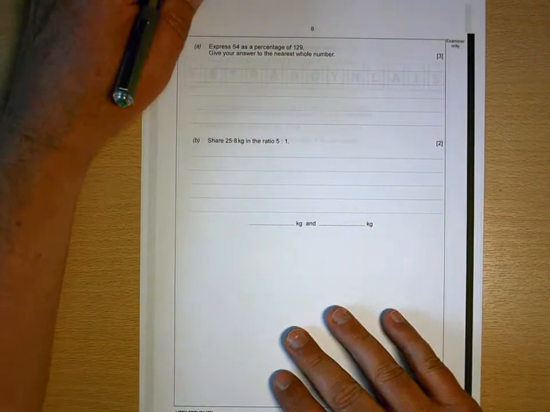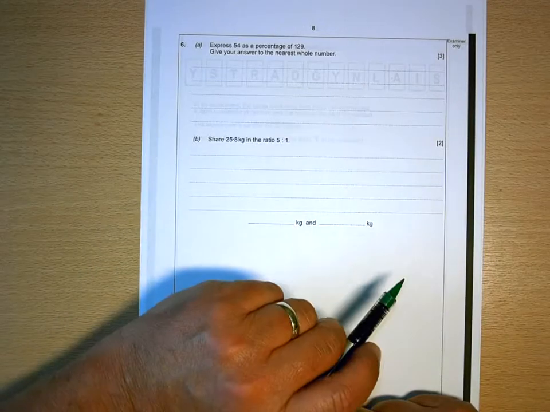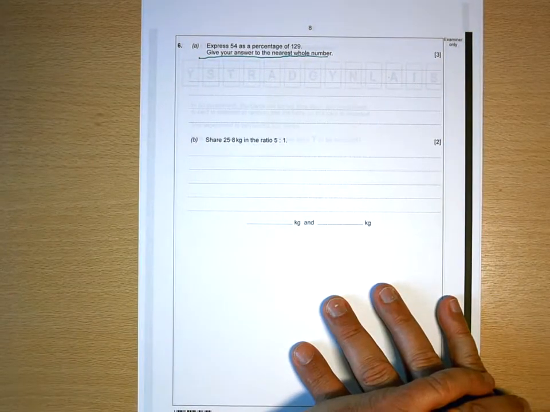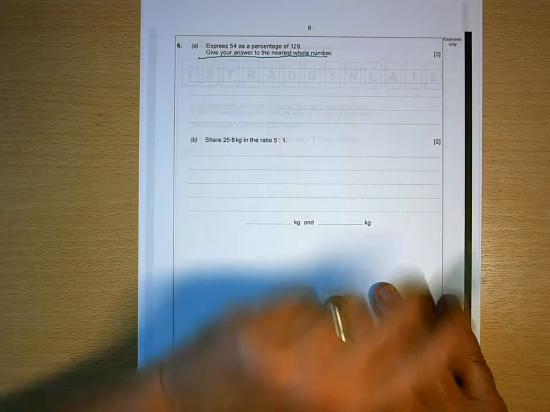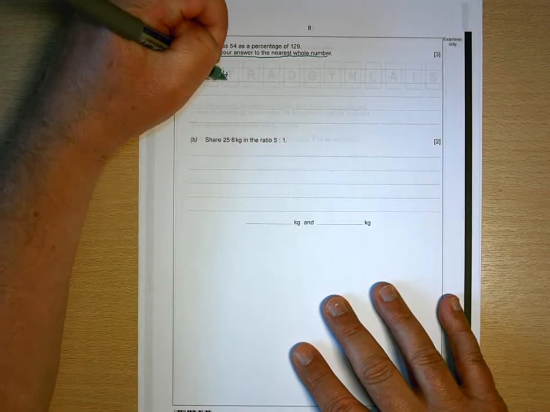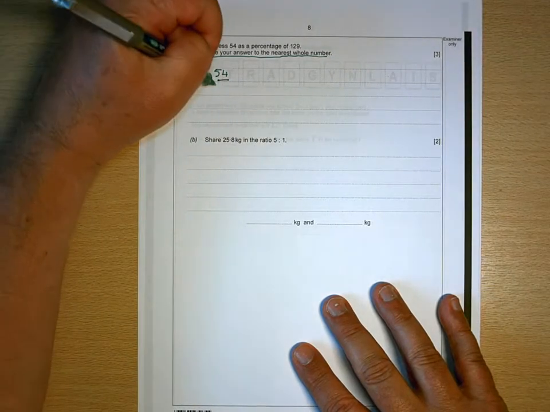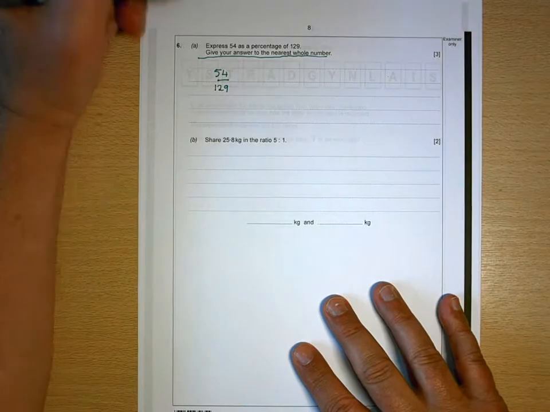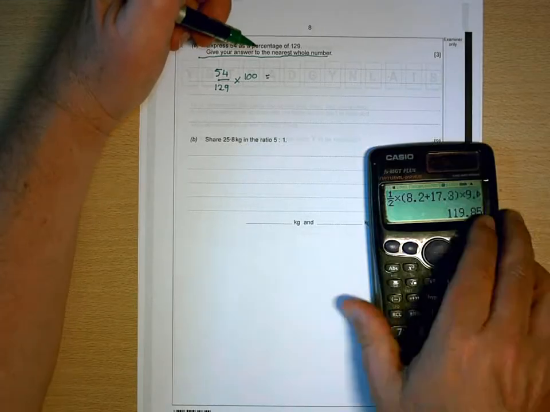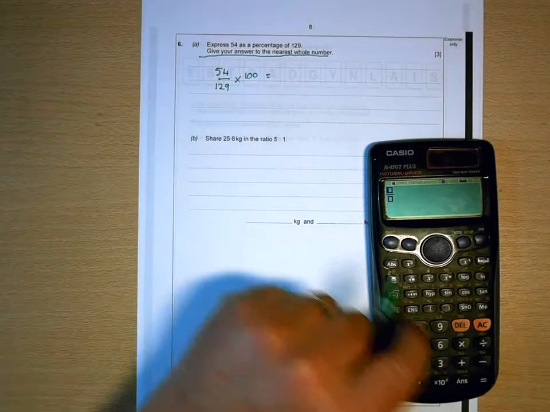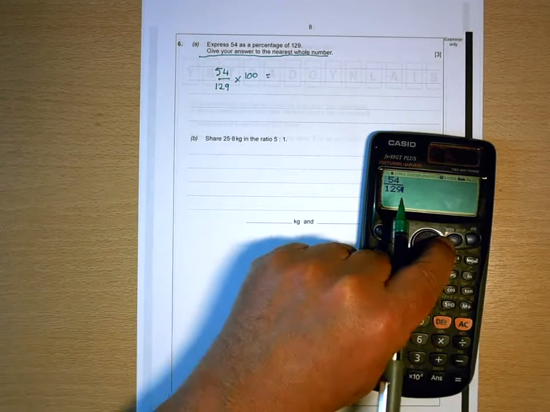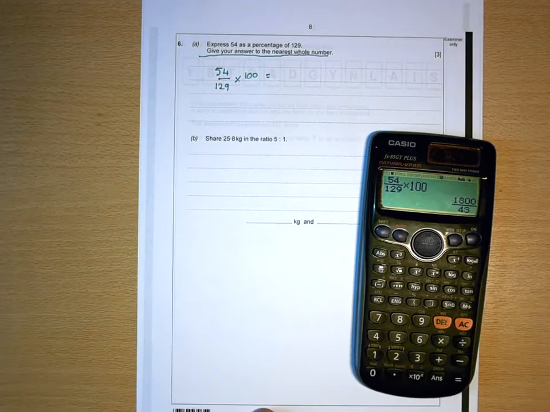Question 6. Express 54 as a percentage of 129. And once again here, you've got the additional instruction, give your answer to the nearest whole number. So 54 as a percentage of 129 means as a fraction, you'd be writing 54 out of 129, and then to turn that into a percentage, we times it by 100. Once more, we type that in exactly as we see it. Fraction button, 54 over 129 times 100.